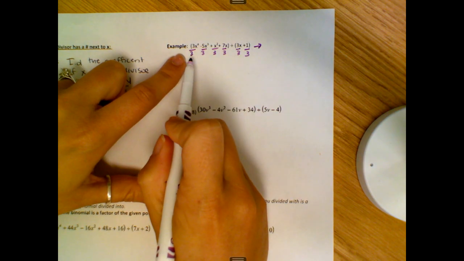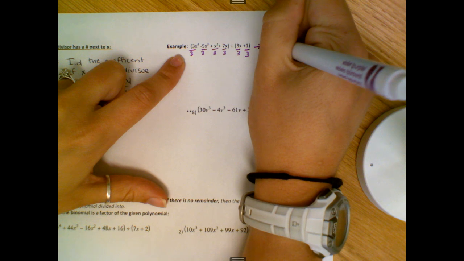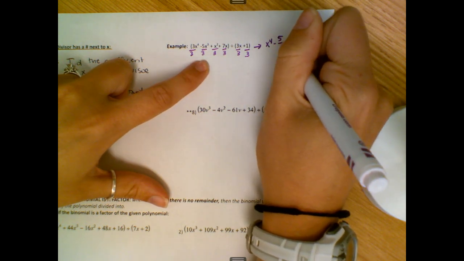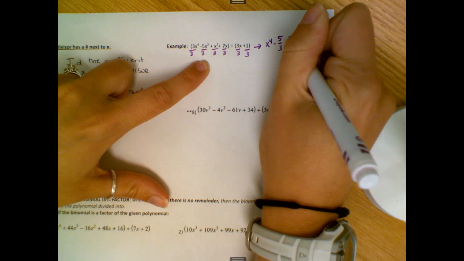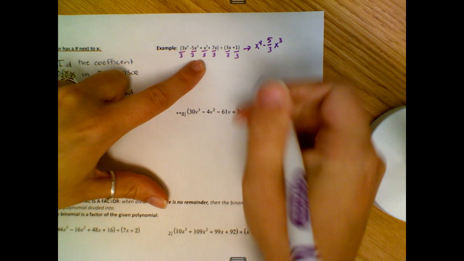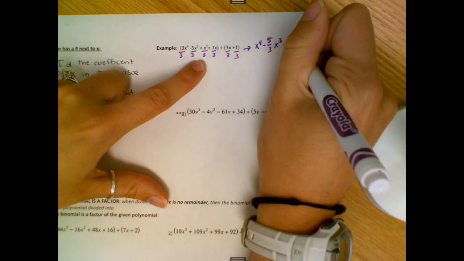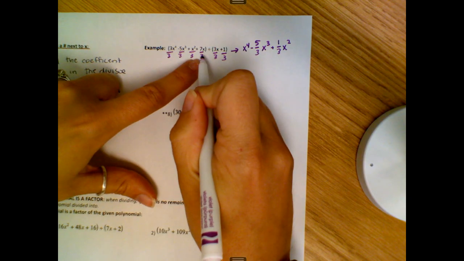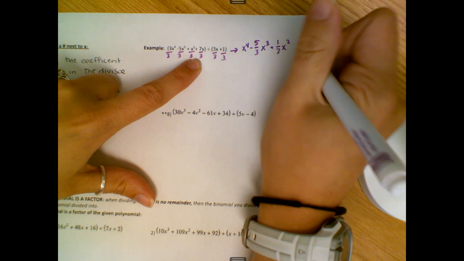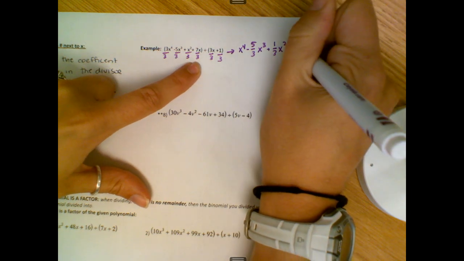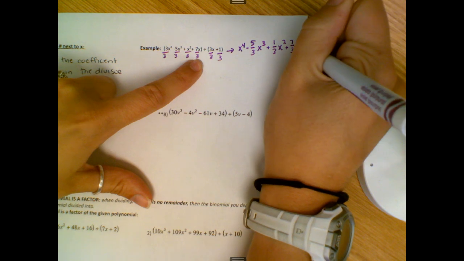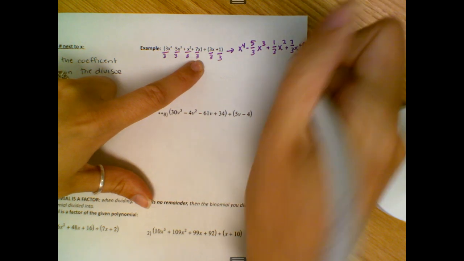So 3 divided by 3 is just a 1, so then it's x to the fourth minus 5 over 3 x to the third plus 1/3 x squared plus 7 over 3x. There's no constant, so we want to add 0 in.